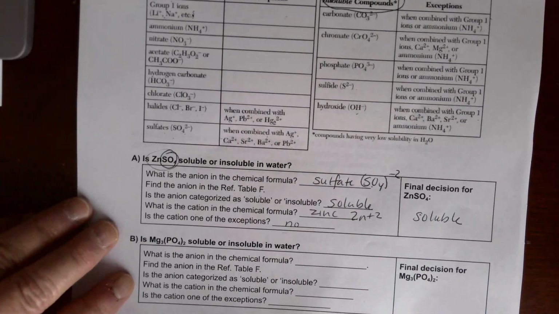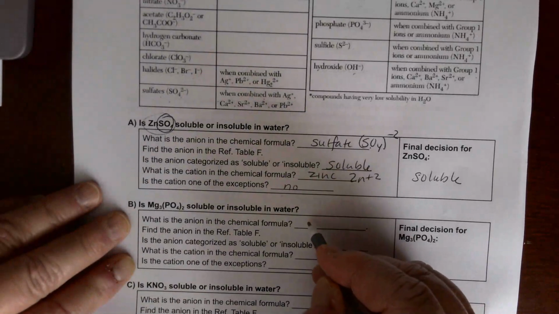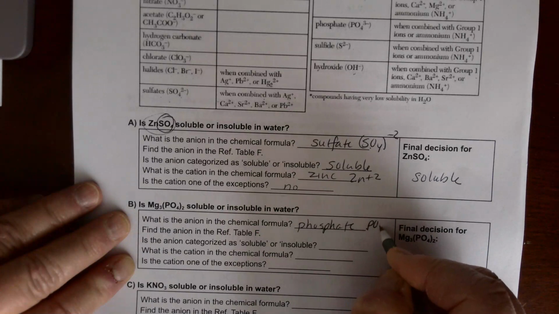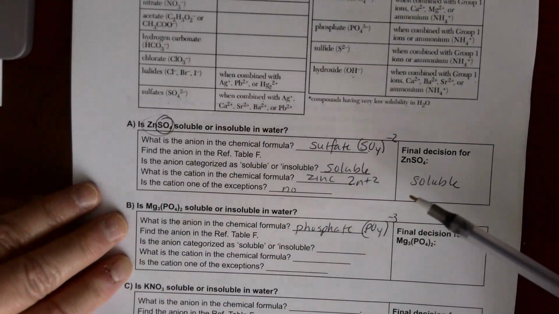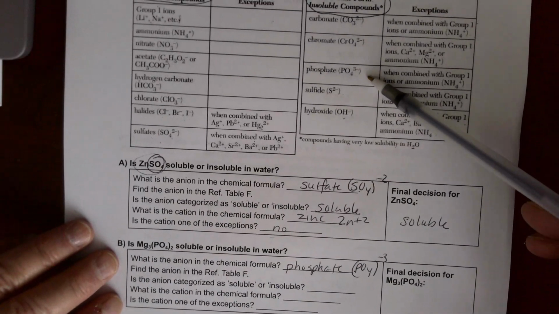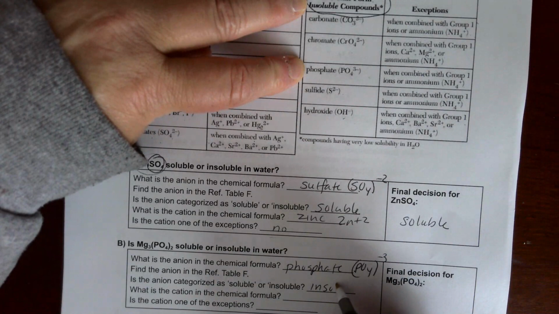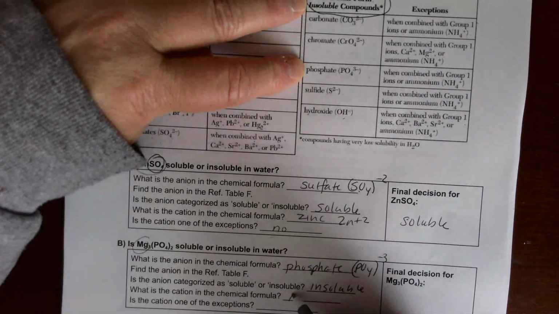All right, let's take a look at Mg3(PO4)2. The anion in this case is phosphate, which is the PO4 minus 3. Find that ion in the table F. There it is. It is categorized initially as insoluble. The cation here is magnesium.